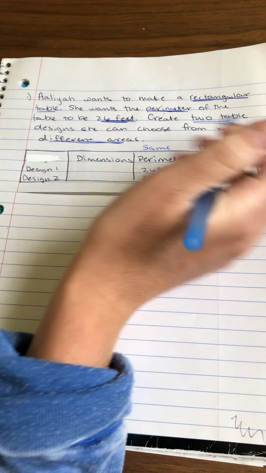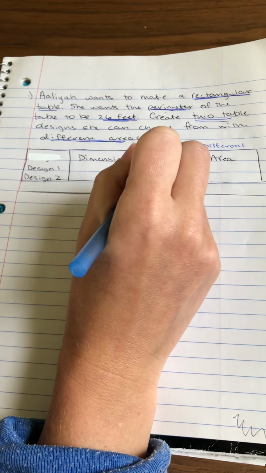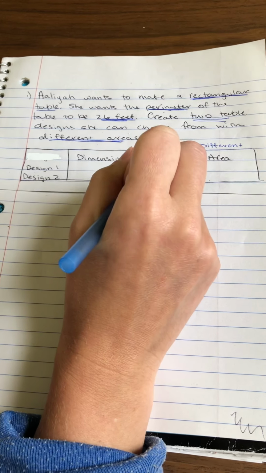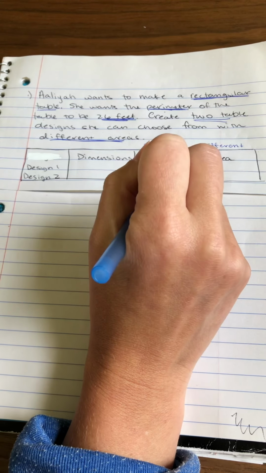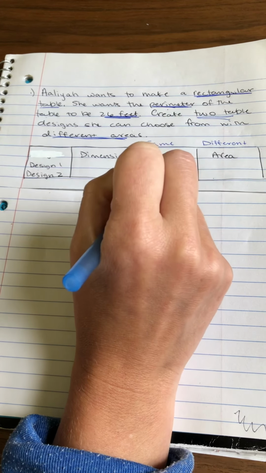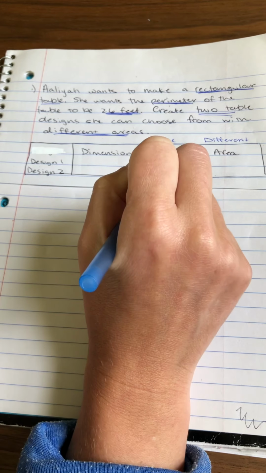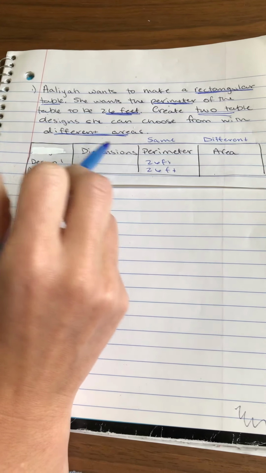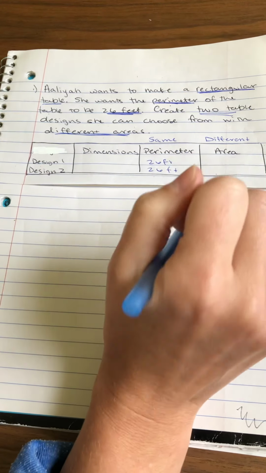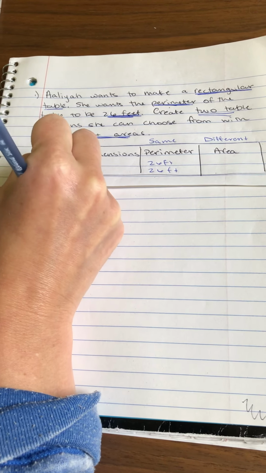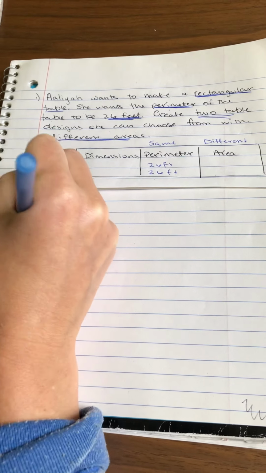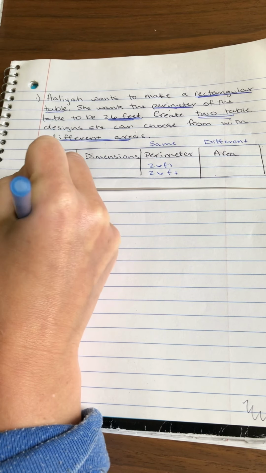So I've already made a jot here over perimeter. Perimeter needs to be the same. The area needs to be different. I know that the perimeter is going to be 26 feet, so I filled that in already. So now I'm looking for table designs that have 2 different dimensions and 2 different areas. So I'm going to start off with design 1. And I'm going to draw a rectangle.